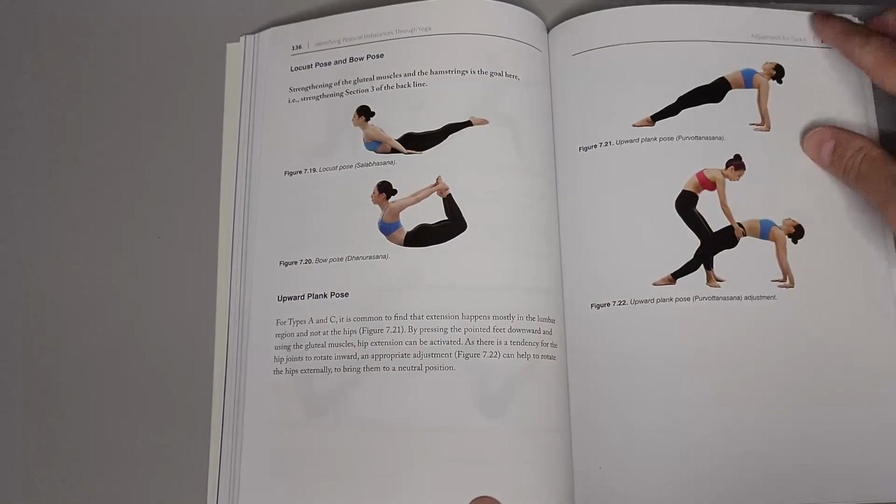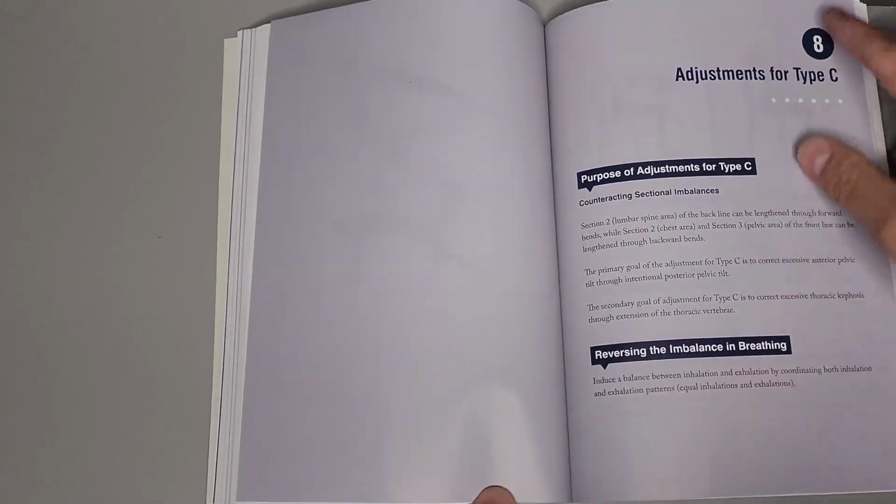alignment, and breath control. Identifying postural imbalances through yoga includes a quick reference, visual comparison of the 4 body types outlined in 15 different yoga poses. Using over 250 engaging colored diagrams and photos, this innovative scientific interpretation of Ashtanga Yoga is a vital resource for yoga instructors and practitioners of all levels.